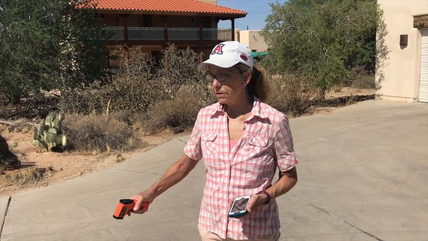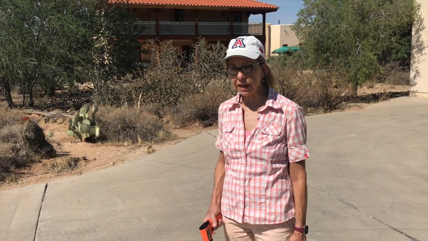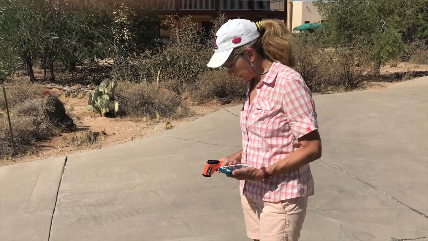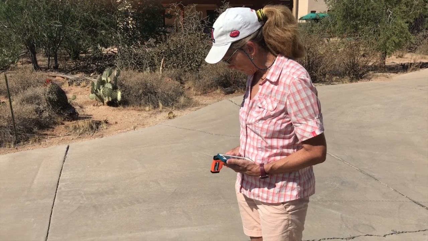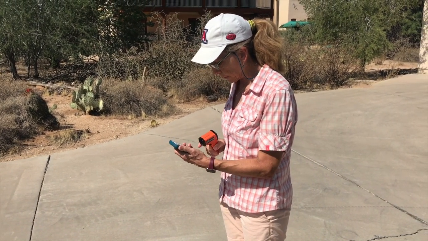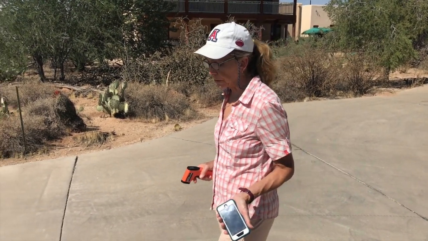So when you're taking your data, what you want to do is wander around and get 9 readings. This concrete area that I have is in the sun. It's easy to do. I have a lot of area to walk around. So I'm going to go ahead and start my first reading. Waist level, click, record it on my phone. Then I'm going to take a couple steps.